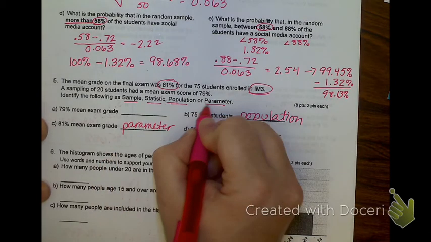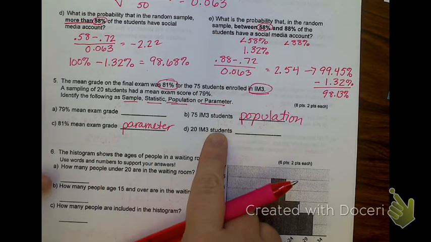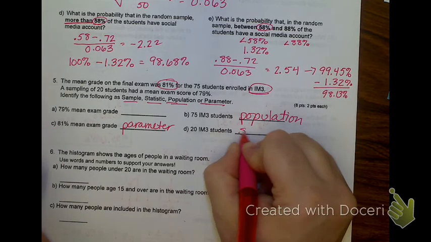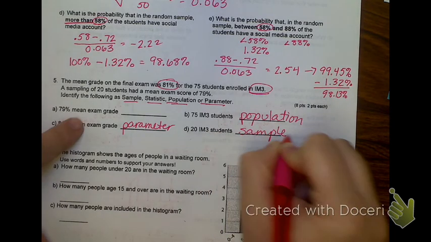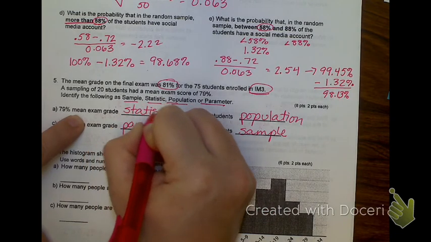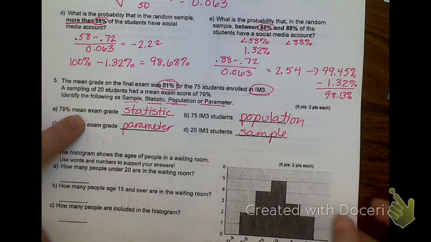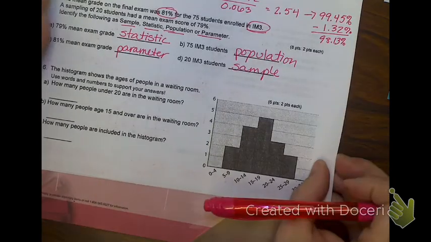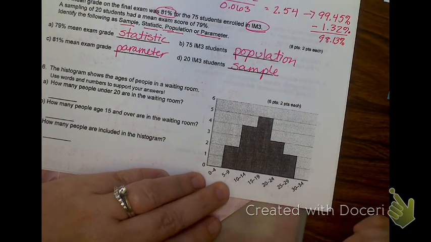Remember, P goes with P, which means that leaves me with a sample and a statistic. This is my sample, and the piece of data that goes with my sample is the statistic. Okay? All right, coming down here, this histogram shows the ages of people in a waiting room.